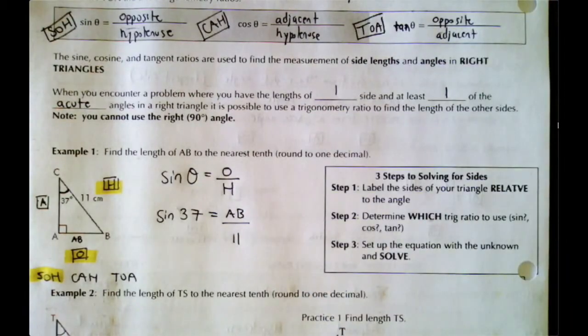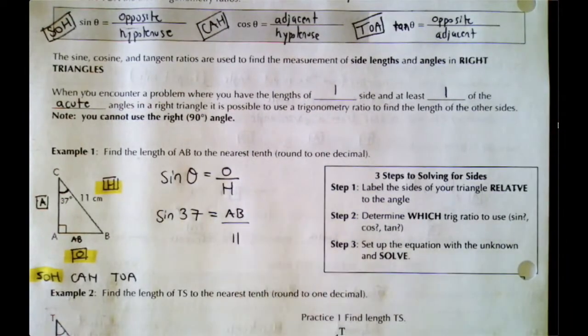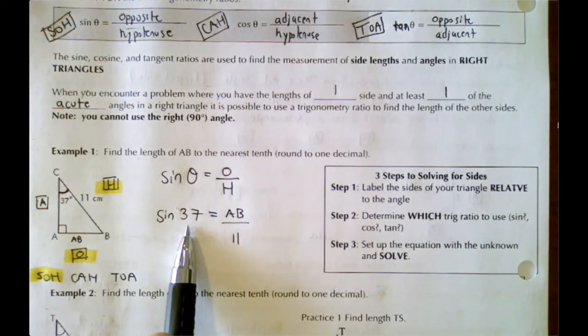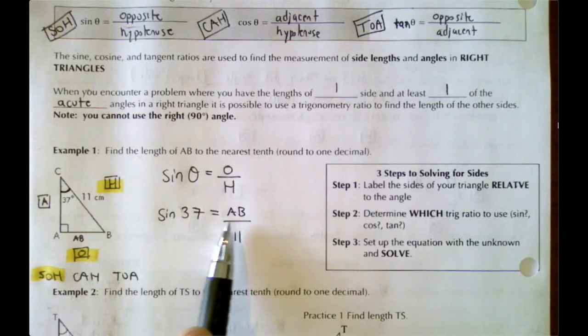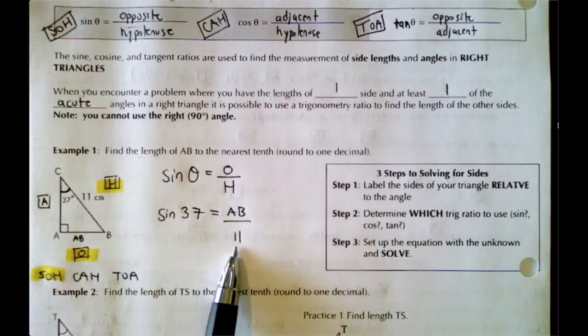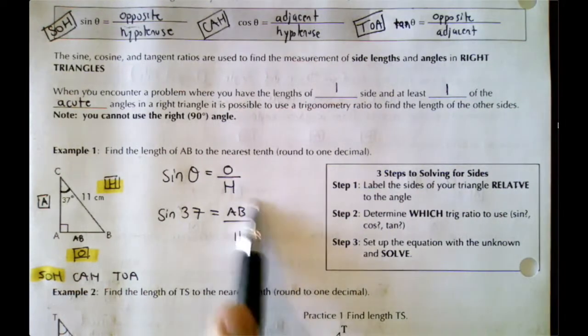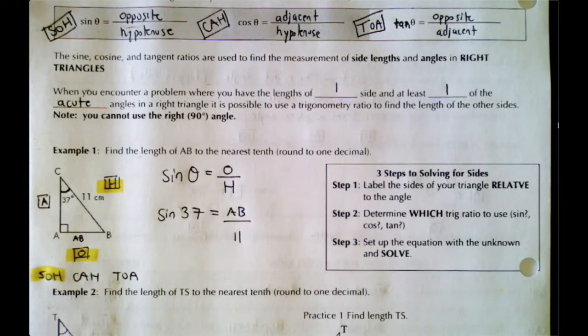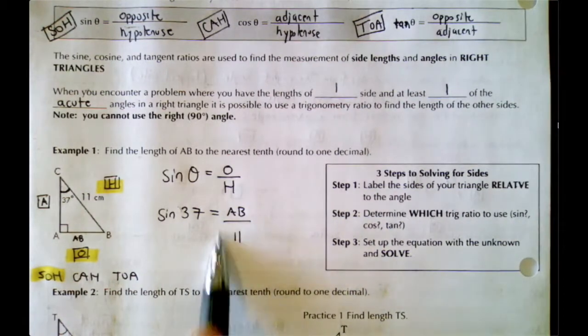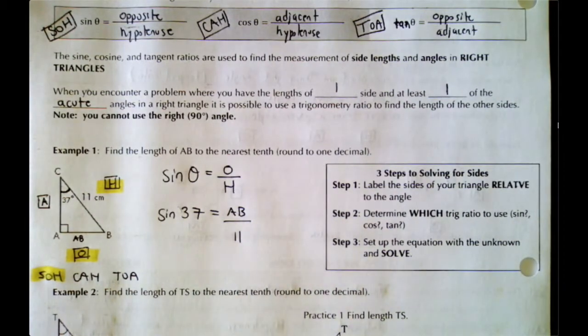So now we're just solving this equation. Well, how do you solve this equation? Well, sine 37 is just a number. So we have a number equals AB divided by another number. If you want to solve, you want to get AB by itself. How do we do that? Well, we do that with opposite operations. What's the opposite of divide by 11? It's multiply by 11.